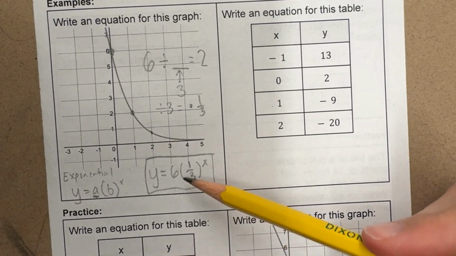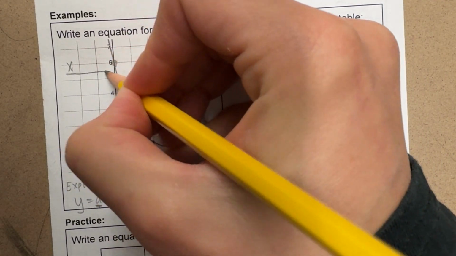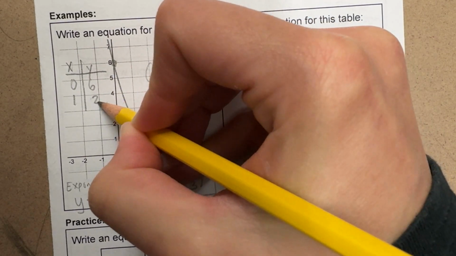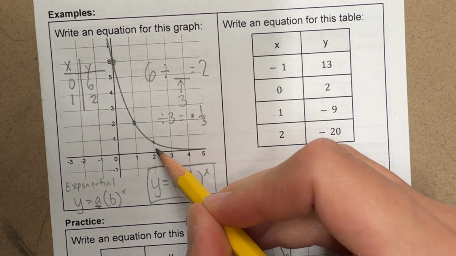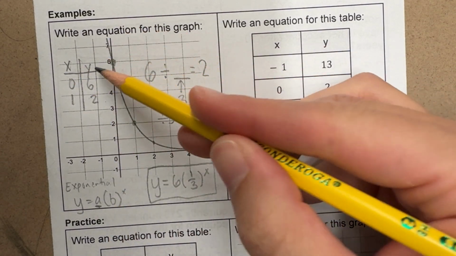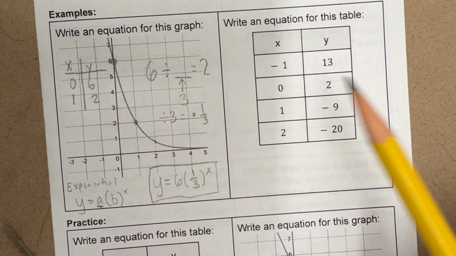Okay, and if it was a table, what would it look like? The table would look like this. It would look like 0, 6, 1, 2, and then past that there would be a fraction. There would be 2/3 here. And then above it, there would be an 18 up here, but it doesn't matter. I can actually just see from that one jump what's happening.